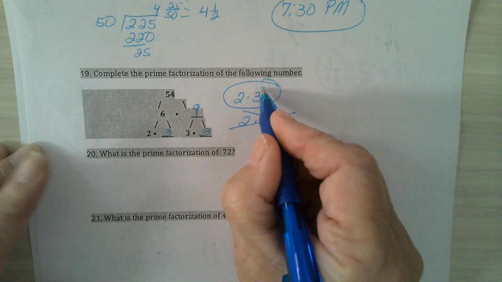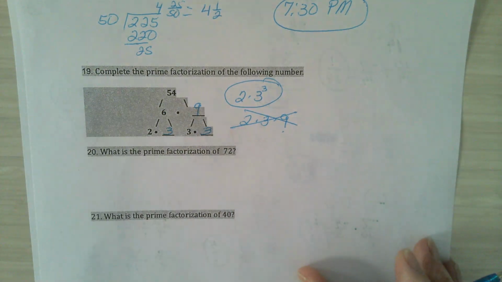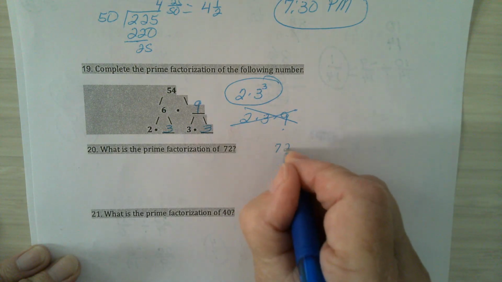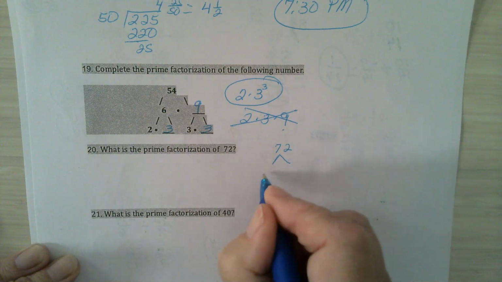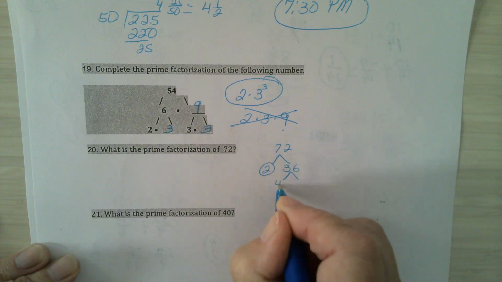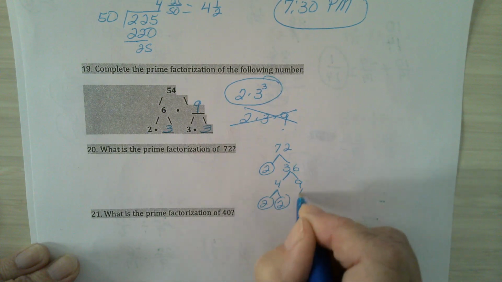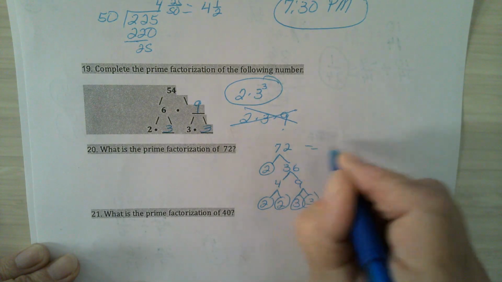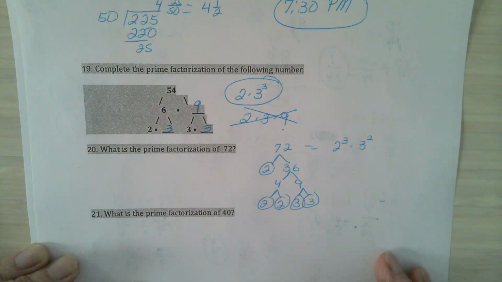Now, if the exponent's not prime, that's okay, but I don't think you have to worry about that on any of your problems. What is the prime factorization of 72? Show doing your prime factorization. There are several ways. I'm going to start with 2. 2 times 36, 4 times 9, 2 times 2, 3 times 3. So it's 2 to the third power times 3 to the second power.